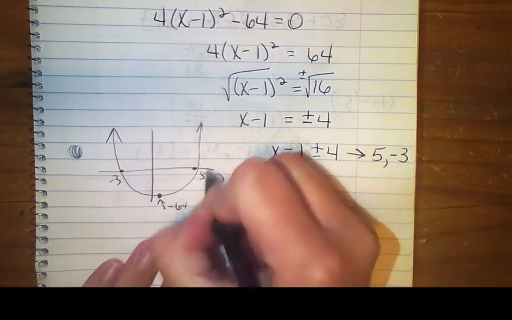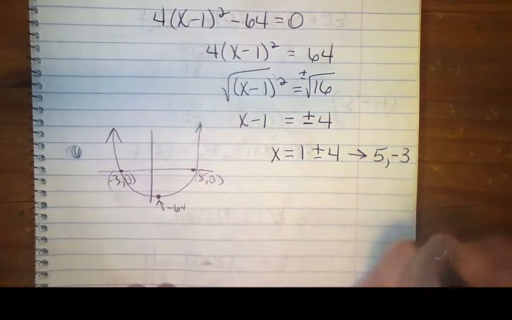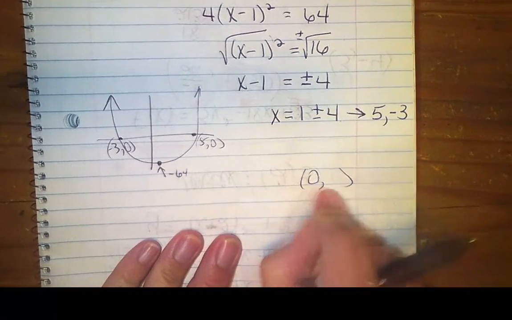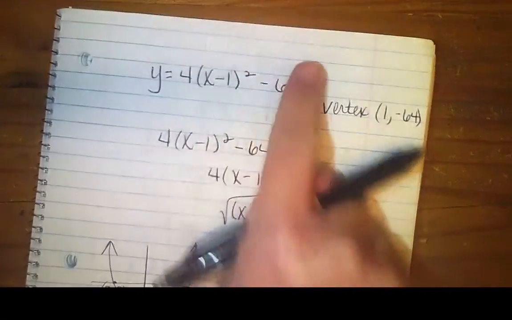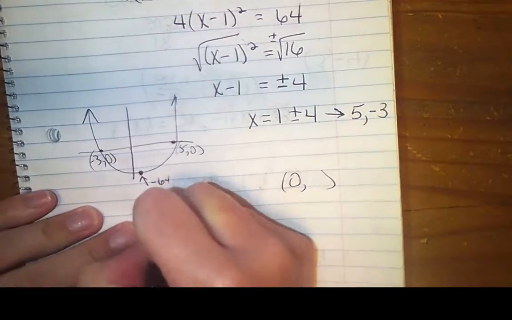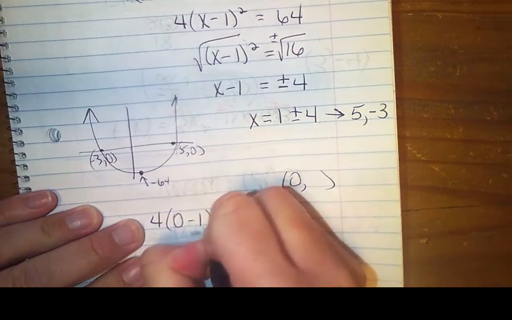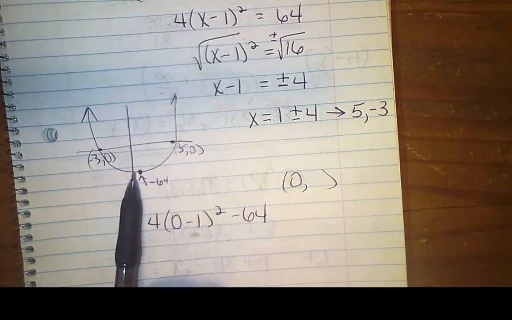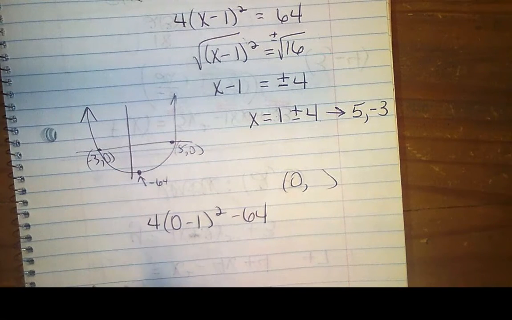So this would be 5 comma 0, and this would be negative 3 comma 0. Well, for a y-intercept, you would zero out your x's. So literally, come up here and zero out your x's. Everywhere that there's an x, you're going to put 0. And it should be somewhat close to negative 64. Maybe it's negative 63, negative 62, somewhere in there.